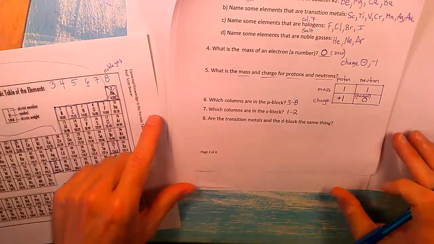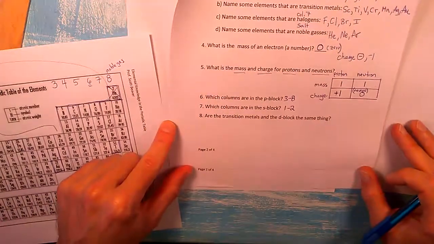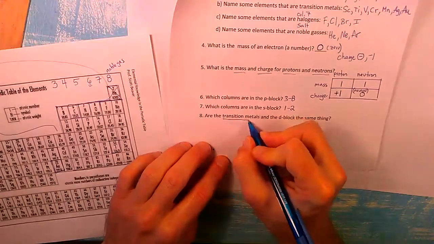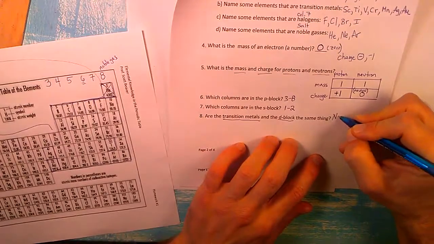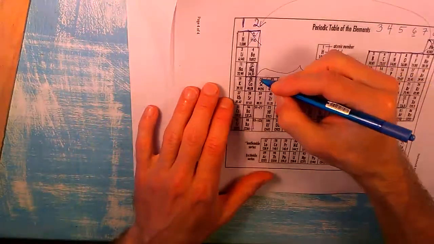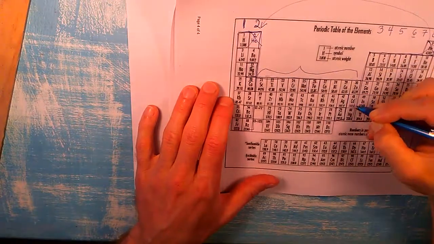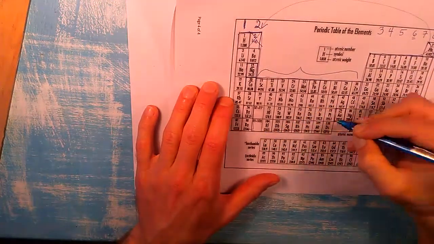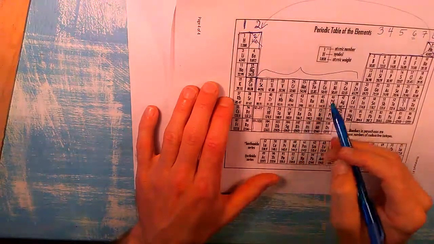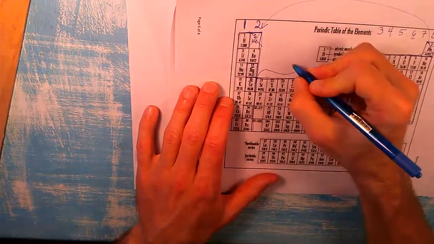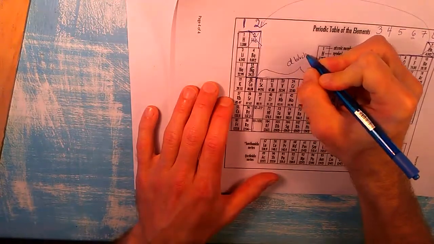And now a little bit of a trick question on number 8. This isn't the most important thing in the world, but we're asked if transition metals and the D block are the same thing. In short, no. A better answer might be not quite. So first of all, the D block is this low-lying block in the periodic table. So all these elements that we previously called transition metals, they're also in the D block.